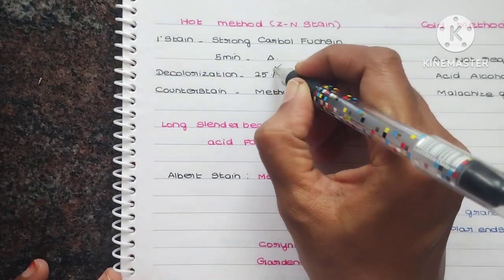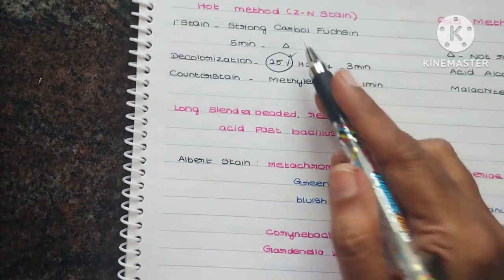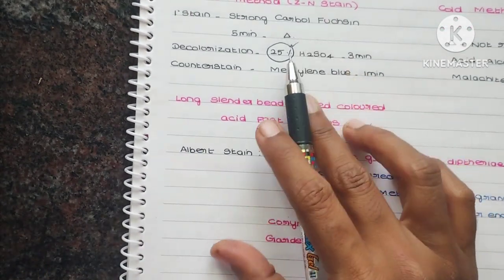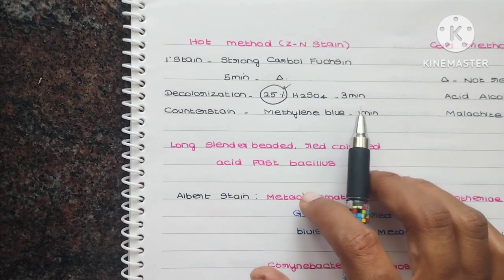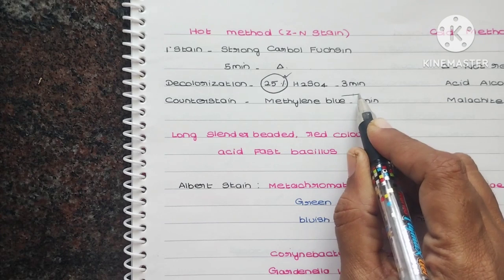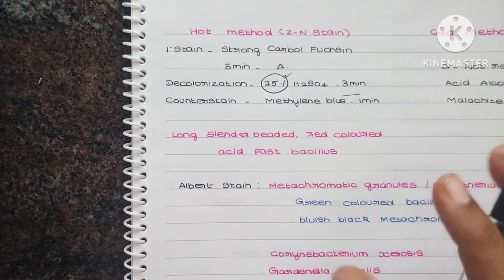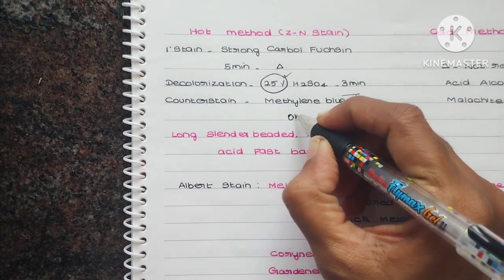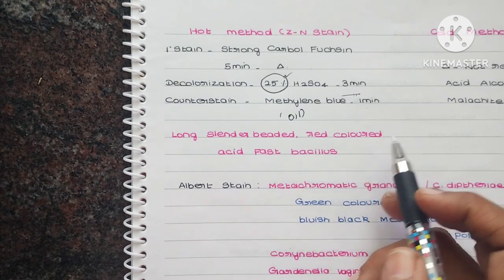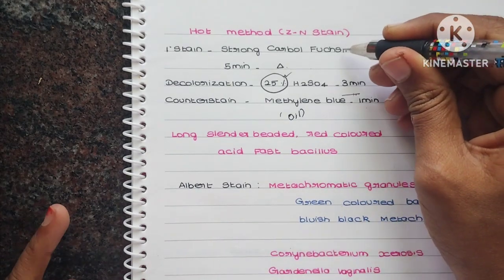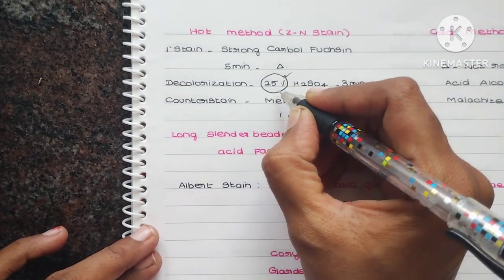And decolorization is important here. You will be using 25% sulfuric acid in Ziehl-Neelsen stain for Mycobacterium tuberculosis, whereas 5% for Mycobacterium leprae. Okay, so it is for 3 minutes, and then you will be adding a counterstain, that is methylene blue, for 1 minute. Then wash it off and observe it under oil immersion. So you will see long slender beaded red colored acid fast bacilli. So here, carbol fuchsin, sulfuric acid and methylene blue. That's all. The percentage is important, that is 25%.